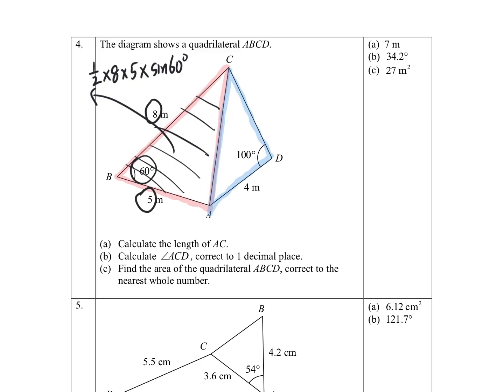So in part A, I have already found that AC is 7 meters. This one. Okay? And then I have also found that angle ACD is 34.2. So in order for me to find the area of the triangle, I need the letter V, remember?